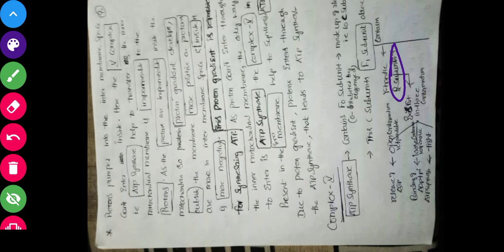subunits also. Okay, these beta subunits will undergo conformation changes. What are those conformation changes? When the protons are flowing towards the ATP synthase complex, that is complex 5, they will flow through the F0 subunit, then through the C subunits, then to the F1 subunit. When they go to the beta subunits, they will undergo conformation changes.